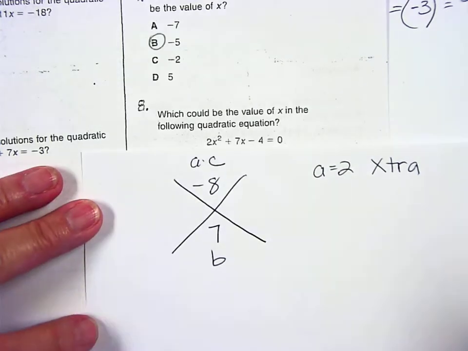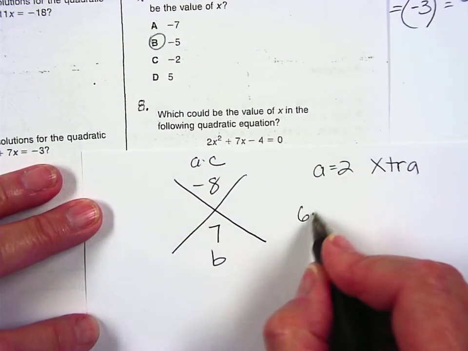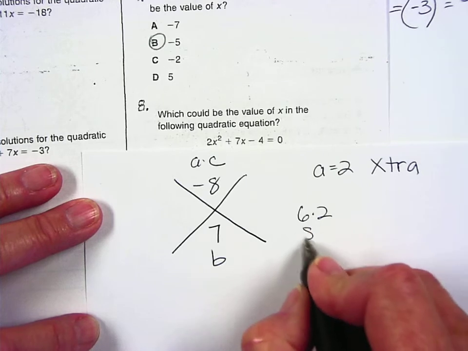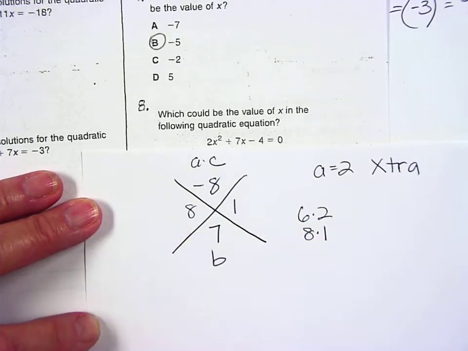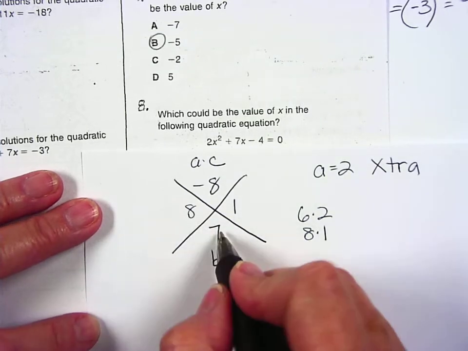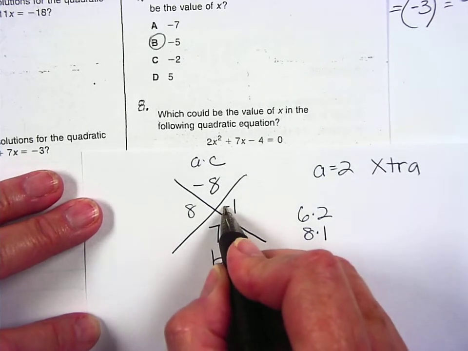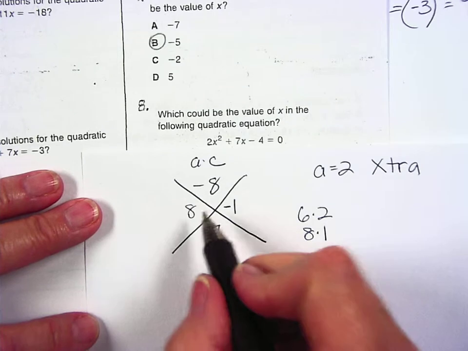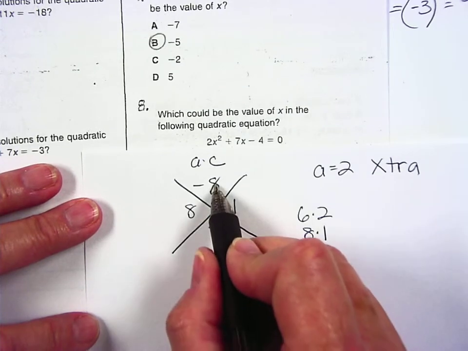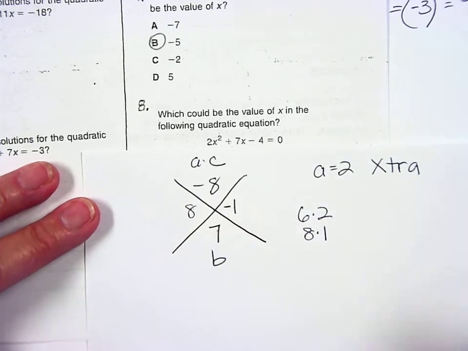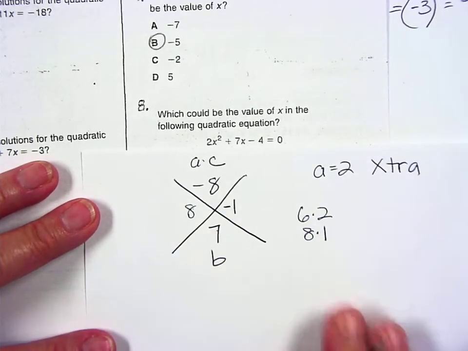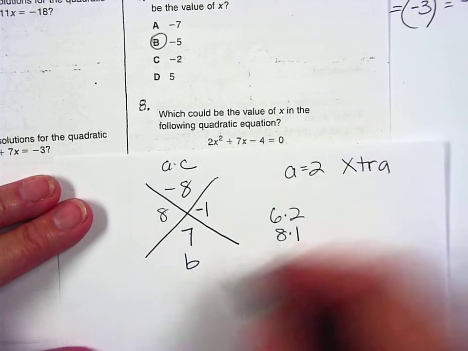Let's see. 8 is 6 times 2. I don't think that's going to work, but 8 is also 8 times 1. So if I put an 8 and a 1, one of them has to be negative, but I need extra positives left over, so I'm going to make my 1 negative. 8 times negative 1 is negative 8, and 8 positives and 1 negative leaves me with 7 positives. Now it's extra X-man, so I have an extra step.